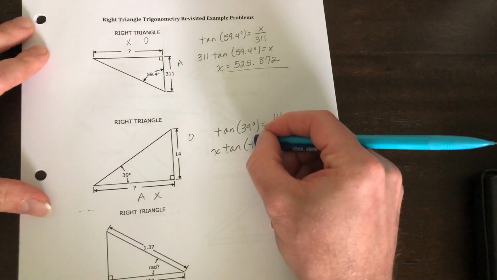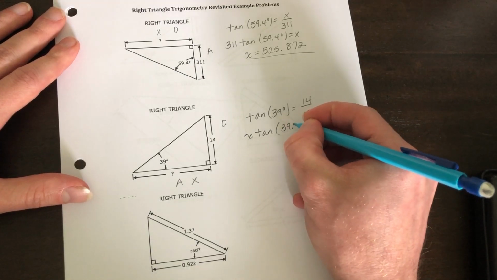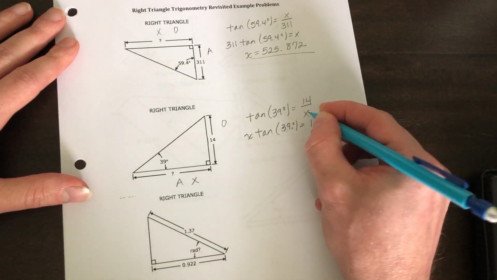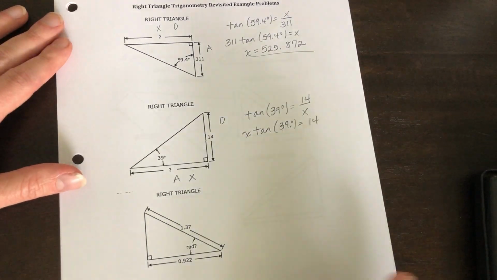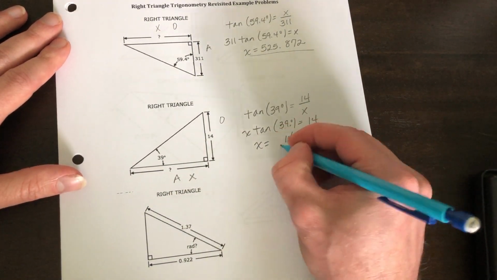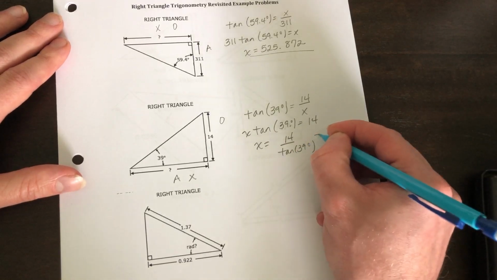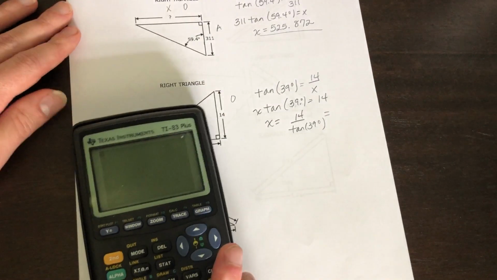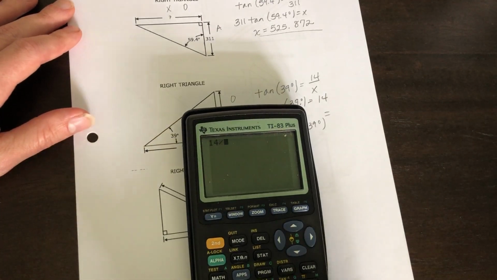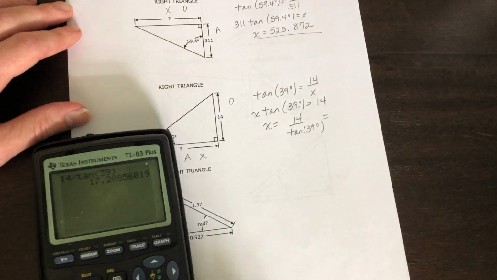So we multiply it over, and then we're going to divide the tangent of 39 to the other side. Now we put that in the calculator. 14 divided by tangent of 39 is 17.289.